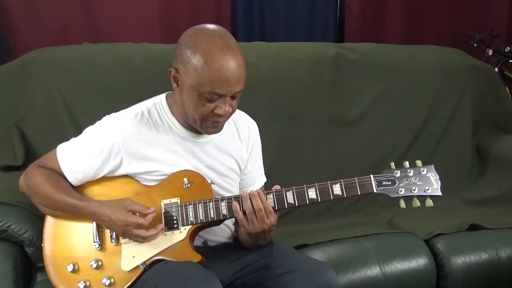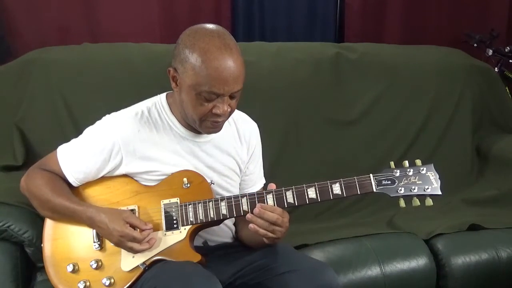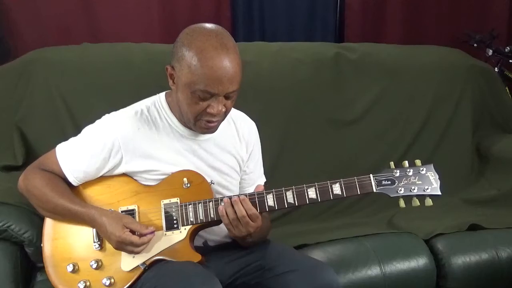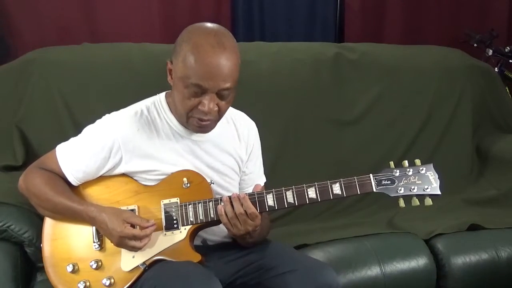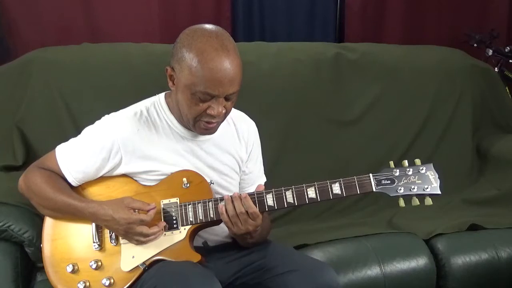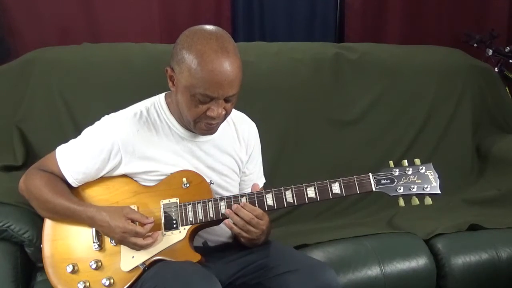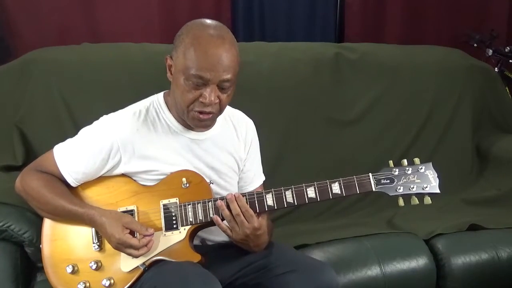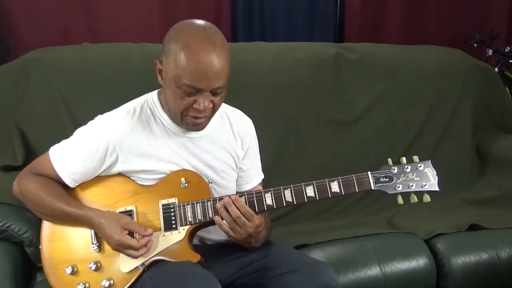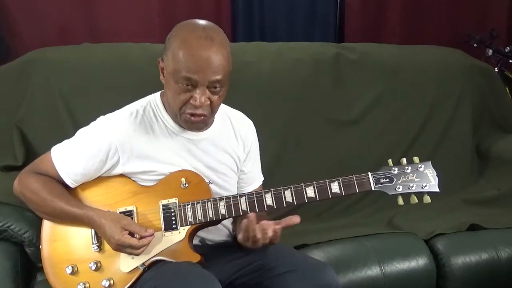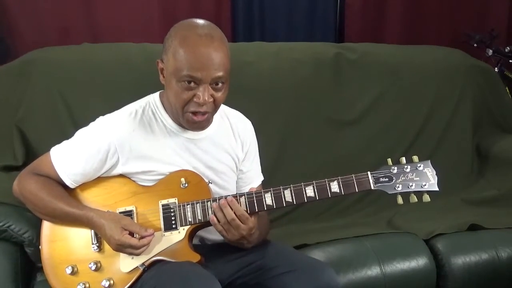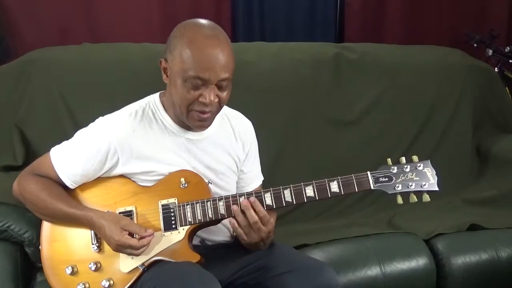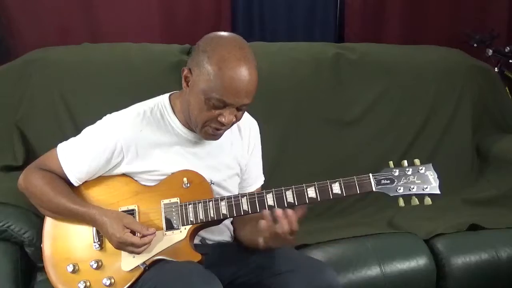Okay, that's the bottom part of the shape, and the top part, I'm going to play it again. This top part of the shape is the bottom part of the next shape up, which is going to be another shape, but I already know part of it, the top part of the previous shape.